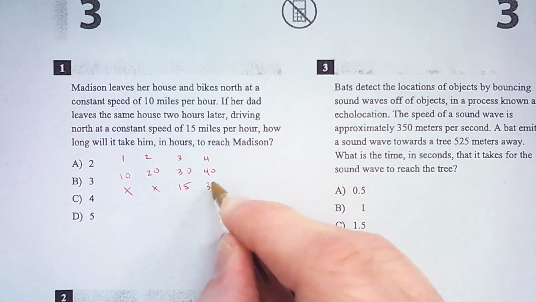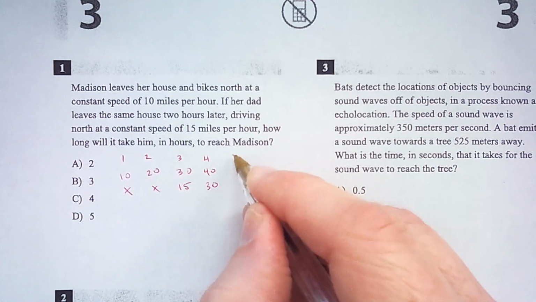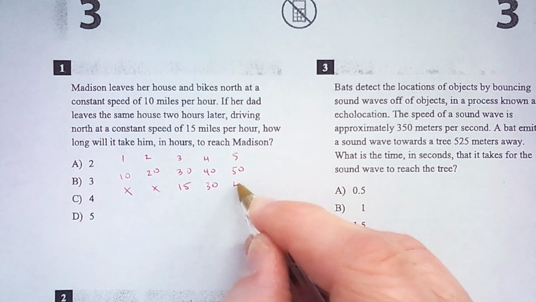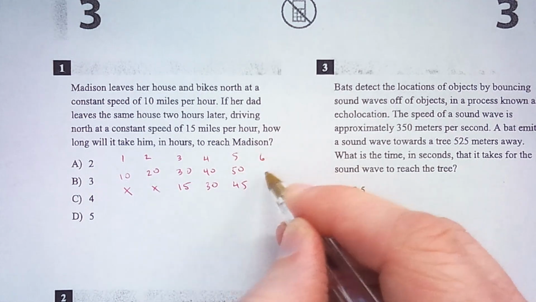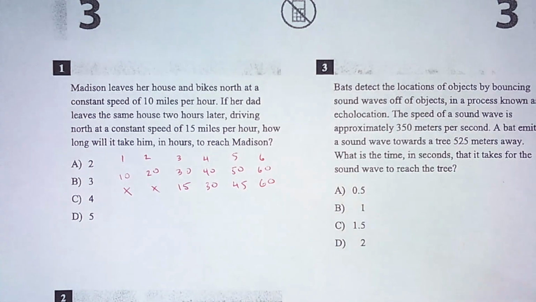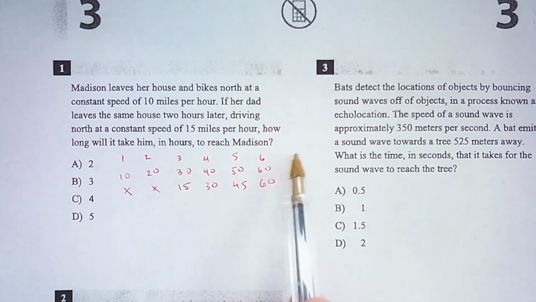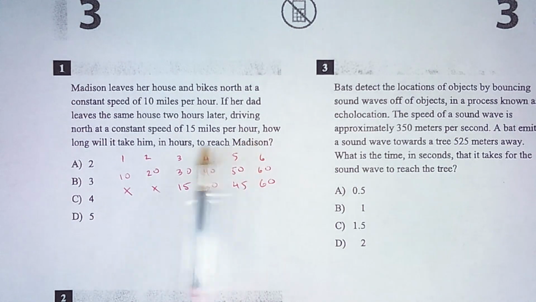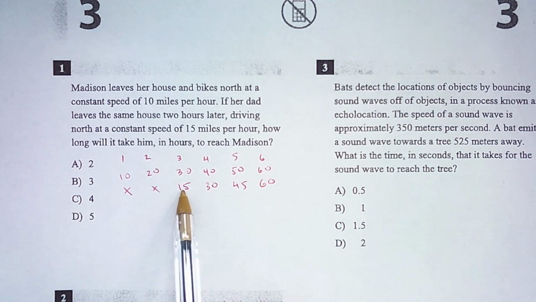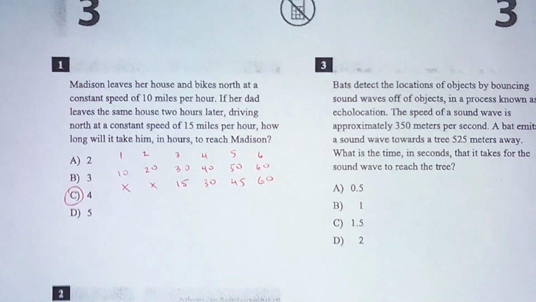Her dad has gone 30. After 5 hours, Madison has gone 50. Her dad has gone 45. After 6 hours, Madison has gone 60 miles, and her dad has gone 60 miles. It will take 6 hours of Madison riding, but it says how many hours will it take him, her dad, to reach Madison? It takes him 1, 2, 3, 4 hours of riding to catch Madison.